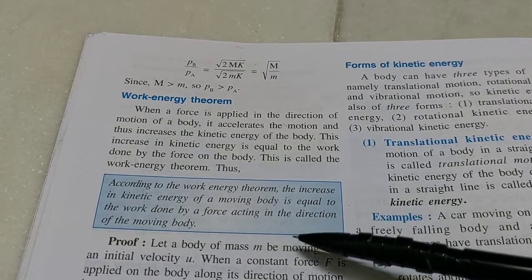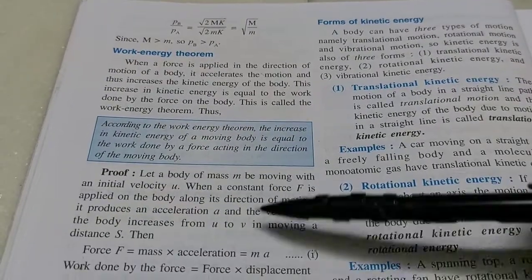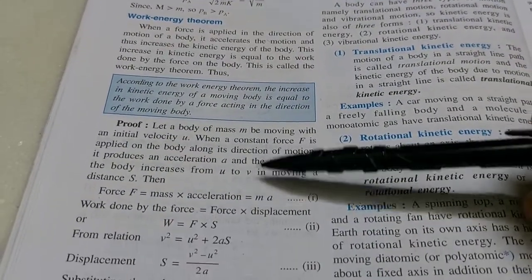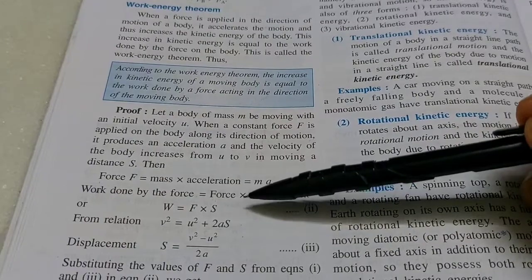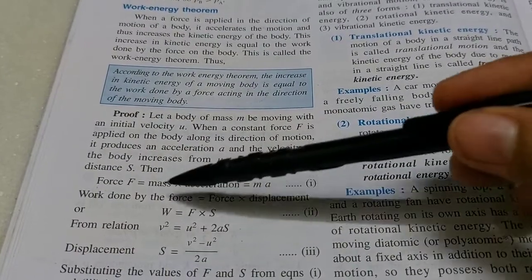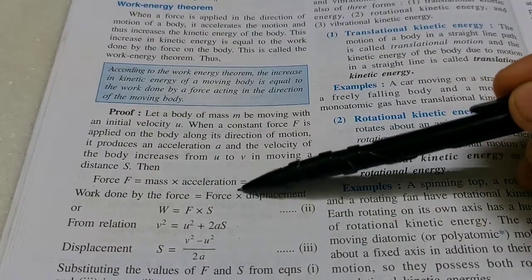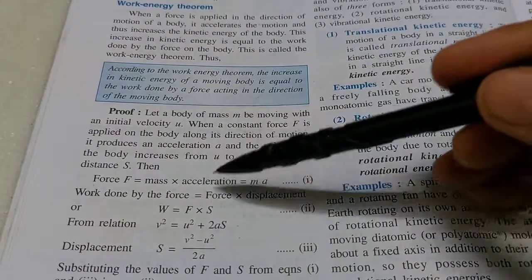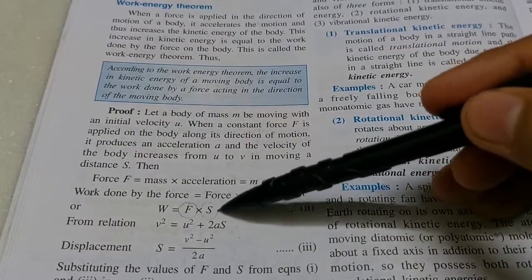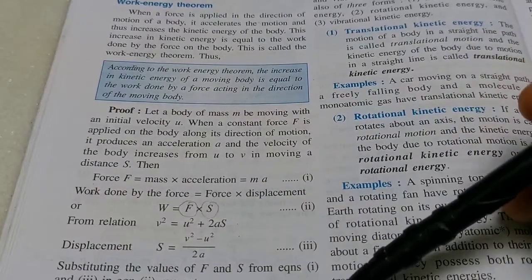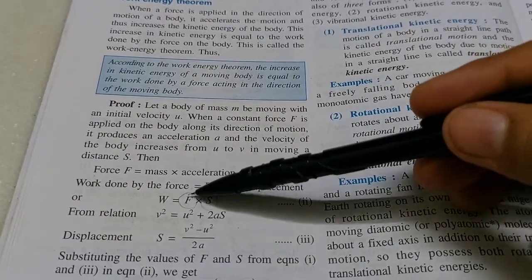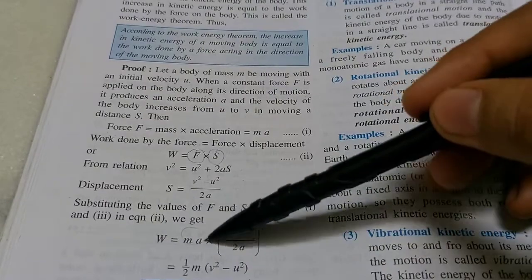That's an assumption. So whenever we derive something, always introduce all the variables. This derivation is similar to the one on the previous page. We start with the fact that work done by the force, in this case the engine, is equal to force into displacement. We will substitute F, we will substitute S, and we will get what is asked. F is of course mass into acceleration here.